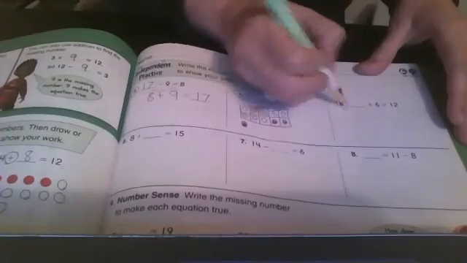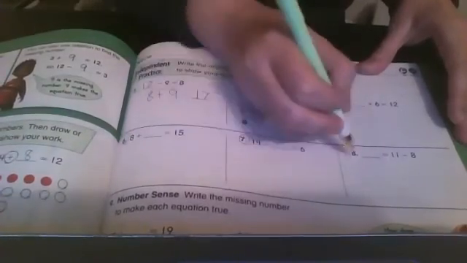I'm going to have you complete numbers 5, 6, 7, and 8 for your independent work.